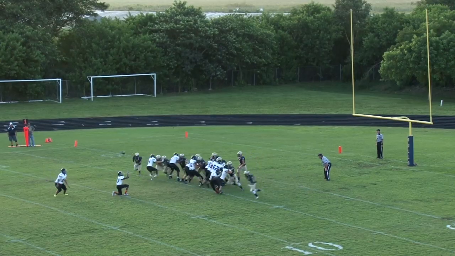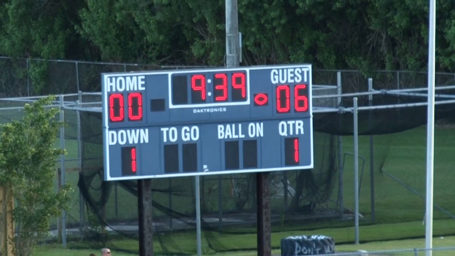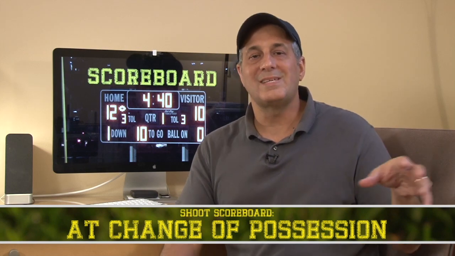If the extra point is missed or blocked, it doesn't matter because you'll film the scoreboard at 6-0 at that point. The other big one that we like to use is every change of possession. Every time the ball goes from one team to another, we're going to shoot the scoreboard. So after a punt, for example, team punts the ball, gives up possession, we film the scoreboard, and it's a way of saying, okay, this is where we are in the game, the next team's going to get the ball.